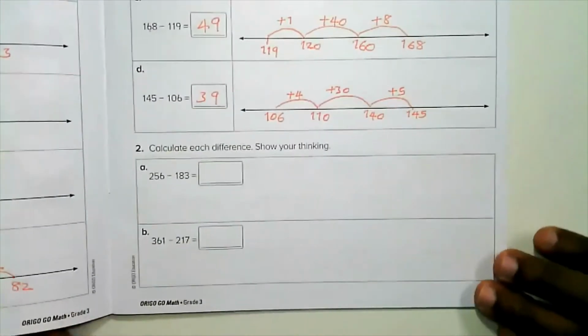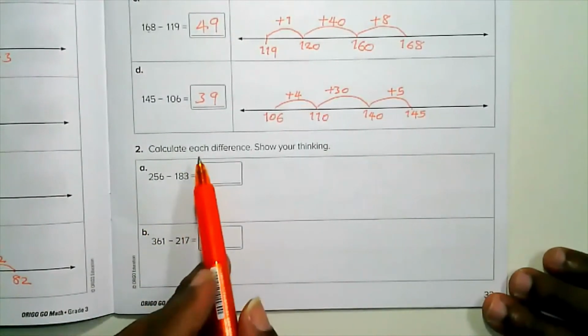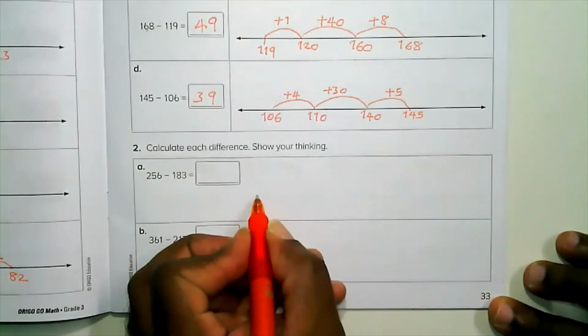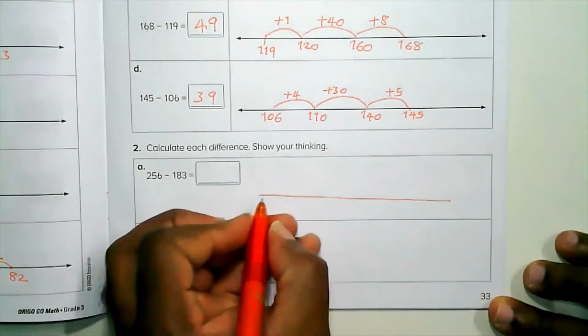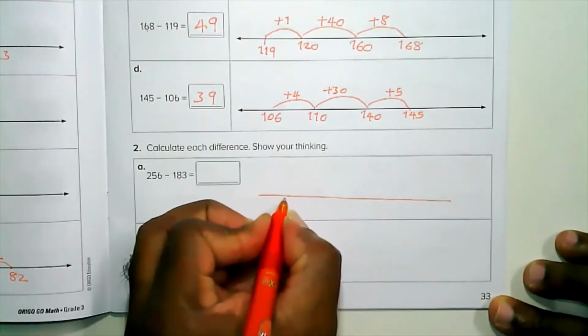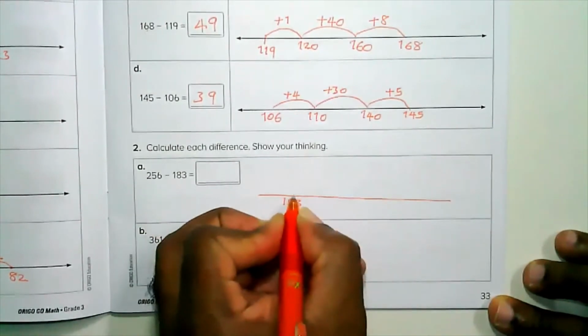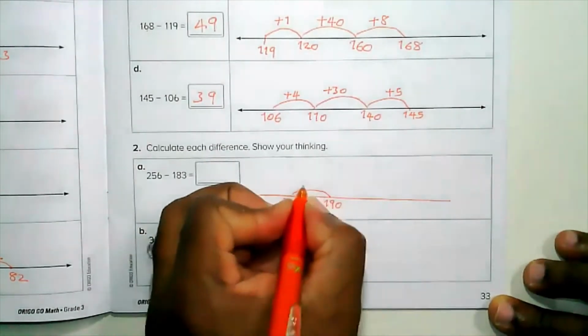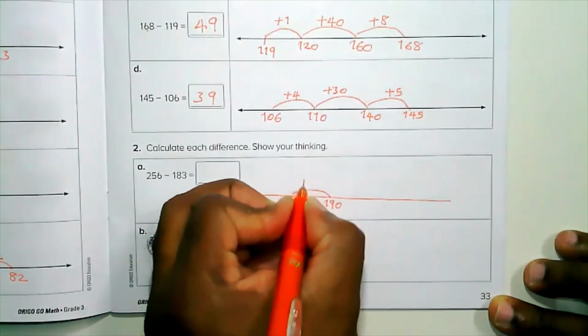Number 2, calculate each difference. Show your thinking. We use the lesser number, 183. Make it a round number, 190, which is plus 7.